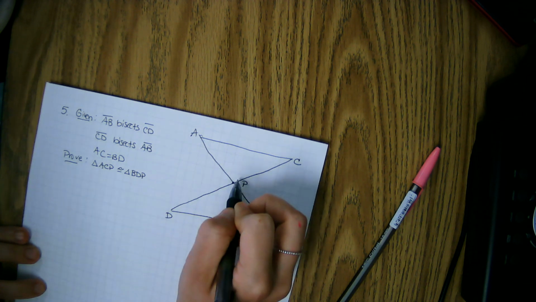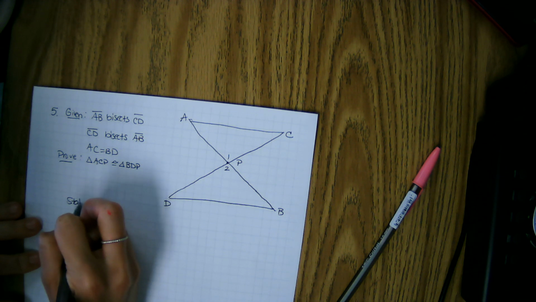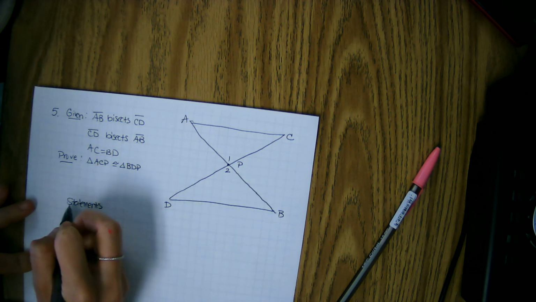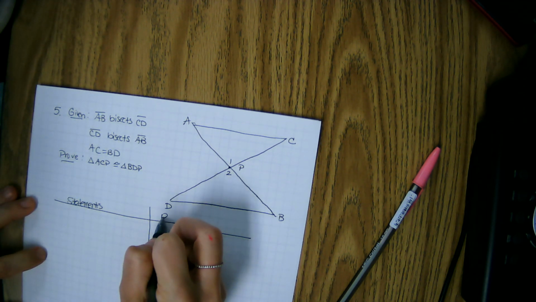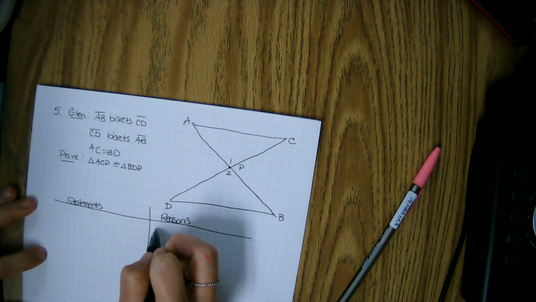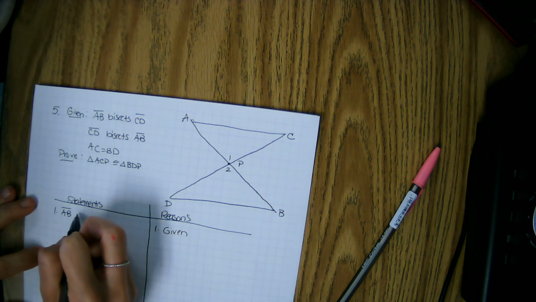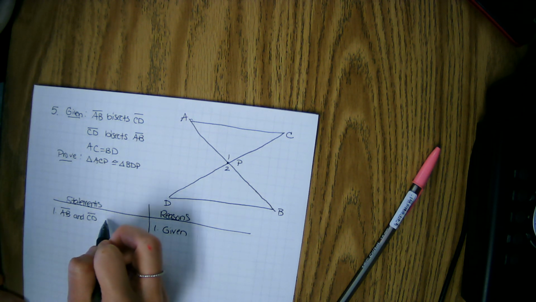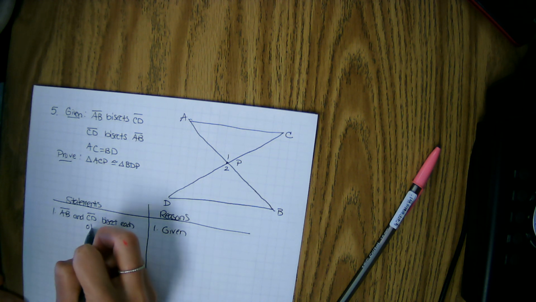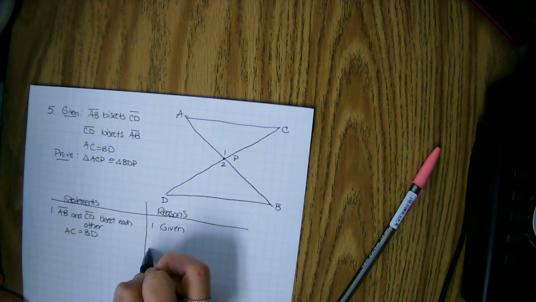B and D, we're going to call this angle 1 and angle 2. All right, and then start with our statements and reasons. First is our givens. I'm going to change up the wording here: segment AB and segment CD bisect each other, just to make it a little bit faster. And AC equals BD is also given to me.